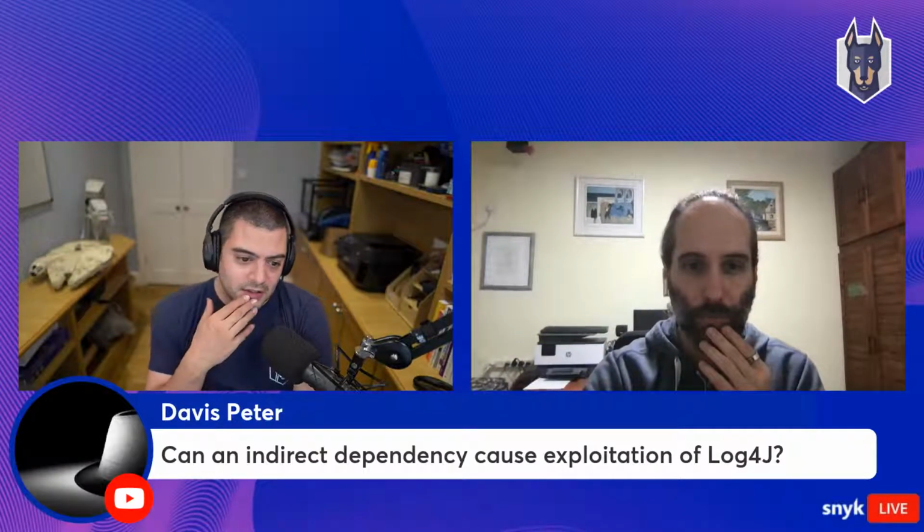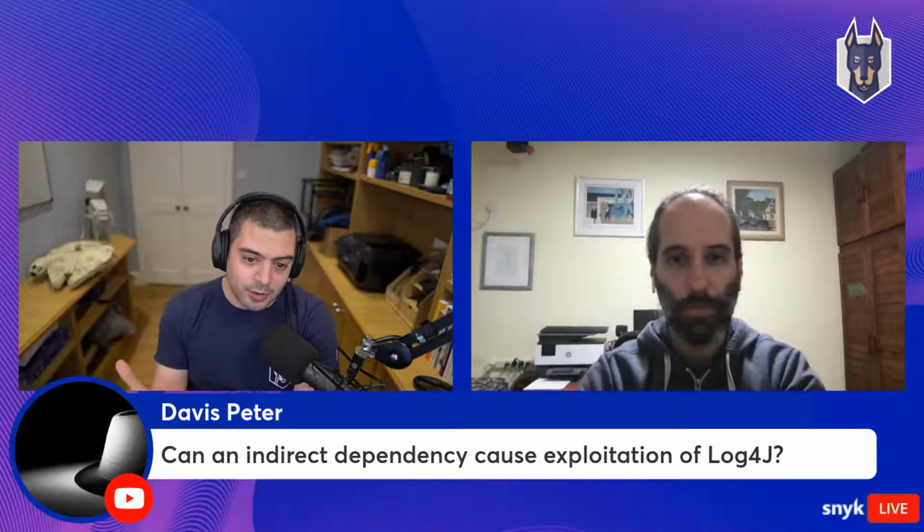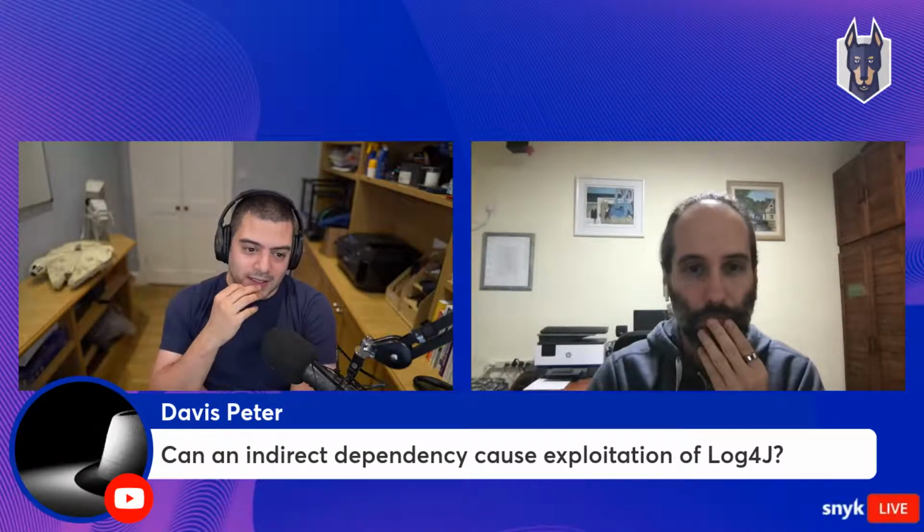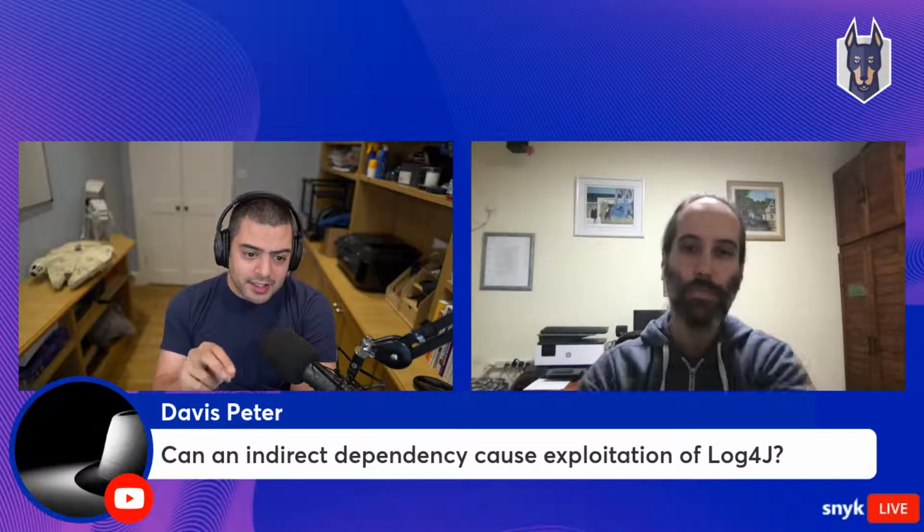There's an interesting question that's come in here from Davis Peter. I think the question is, can an indirect dependency cause exploitation of Log4j? I'm guessing this is really asking: if there's a Log4j instance in your transitive dependency graph, is your application still exploitable? That's how I'm reading it.